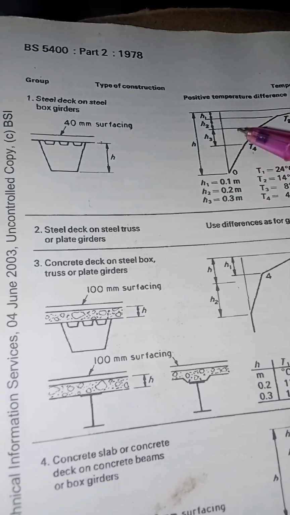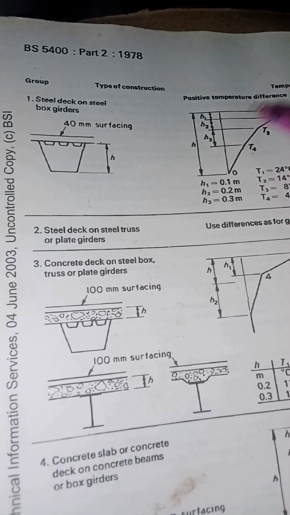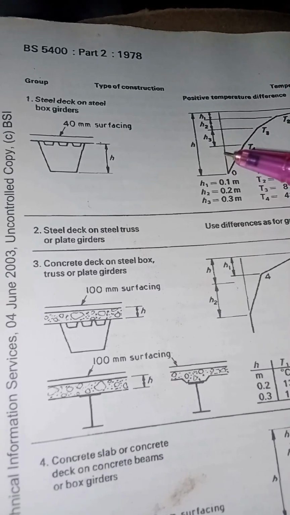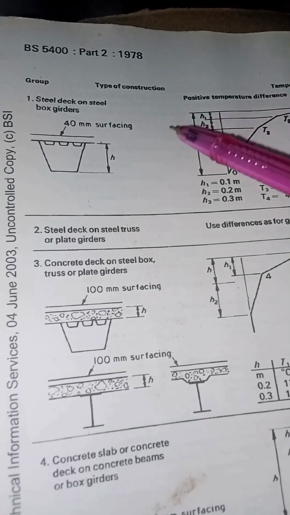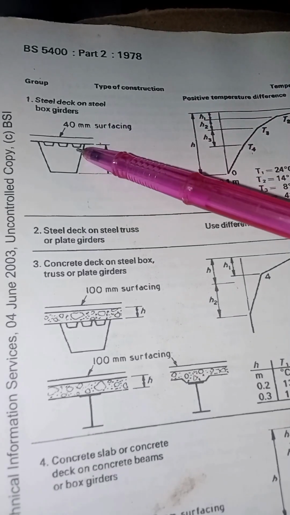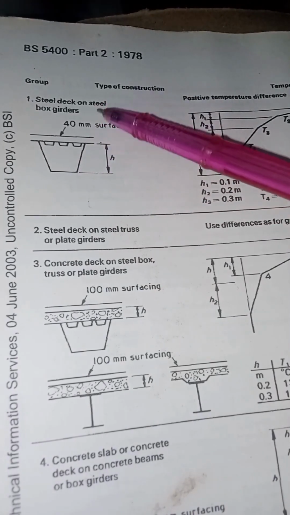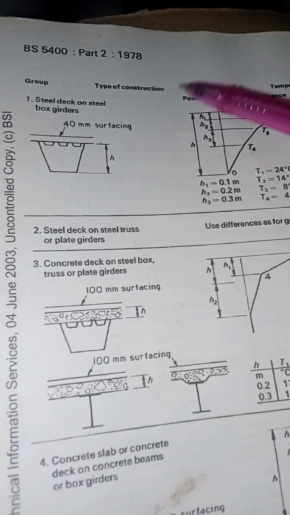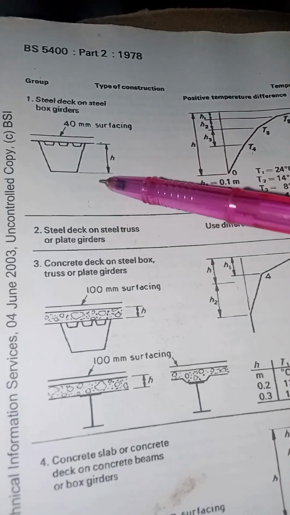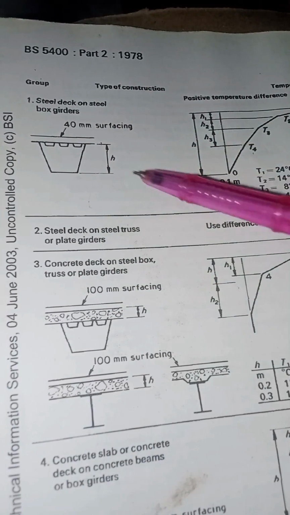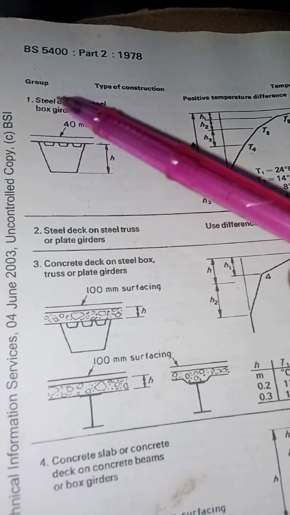All right, so we're going to look at the various groups of structures. We have this one, the bus girder bridge, which comprises a steel deck and concrete section. This is group 1.